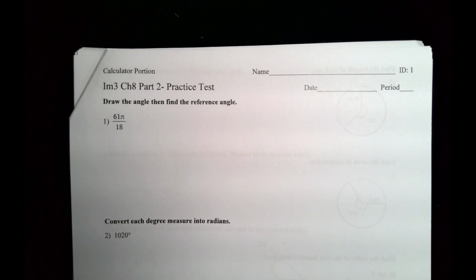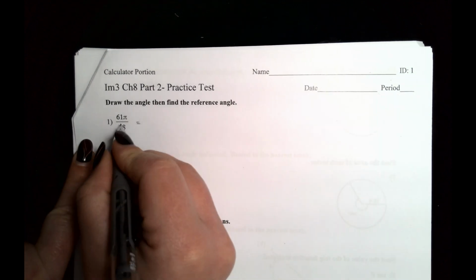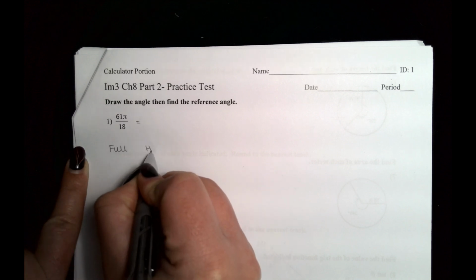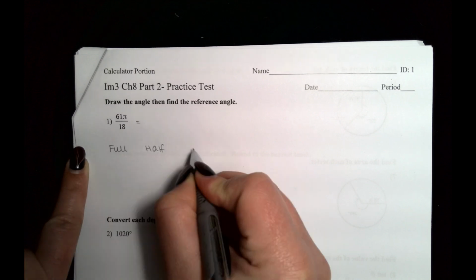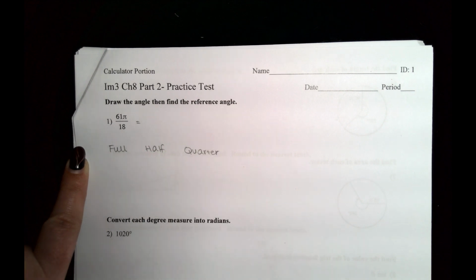Alright, let's go ahead and draw the angle and then find the reference angle. This one is not part of the unit circle, so we need to break this angle apart. The easiest way to do this, since this is in radians, is to create a full cycle, half a cycle, and a quarter cycle. And we want to do this before we attempt to draw it.